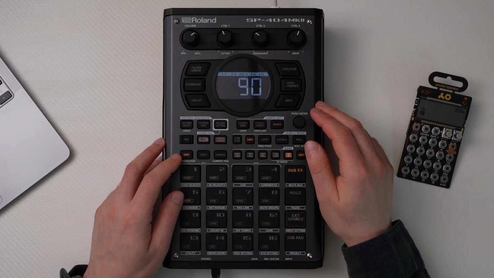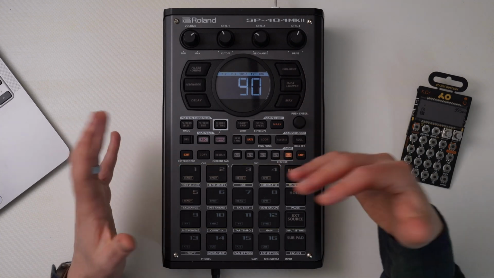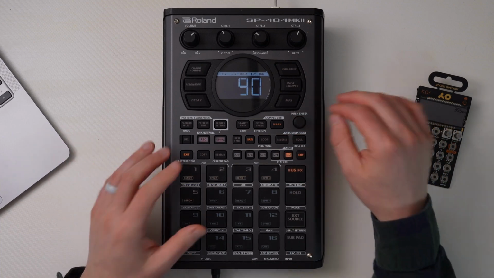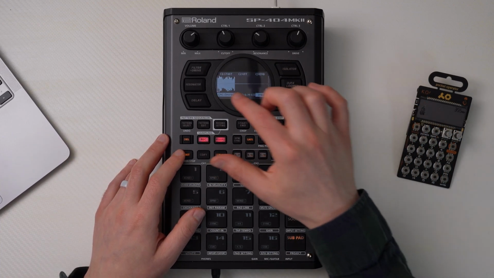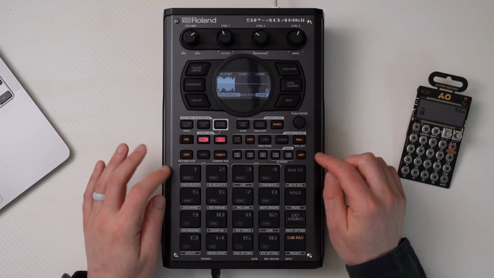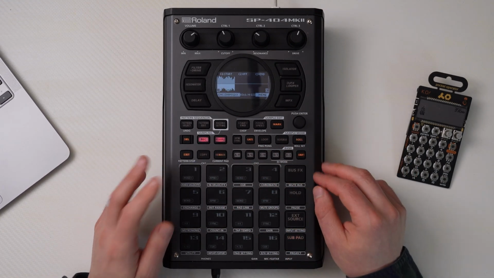This is really useful for those experimental effects where you might be messing around and doing something, and all of a sudden you do something that sounds really, really cool. You can go ahead and hit mark and grab whatever that was and assign it to a new pad. This is one of the more unique features of the SP-404 that makes it really good for experimenting and trying new things.